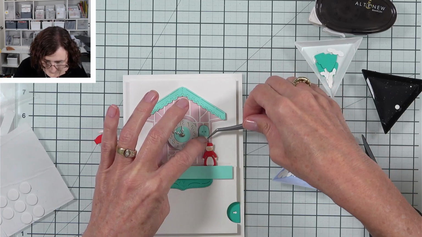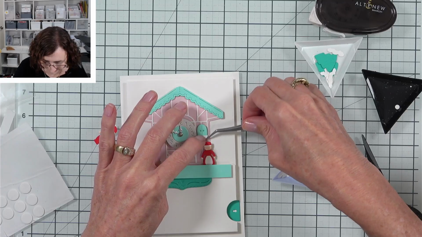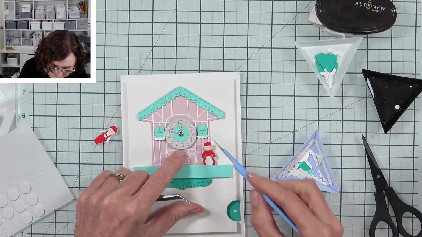I may not have more than a little bit of glue on there.